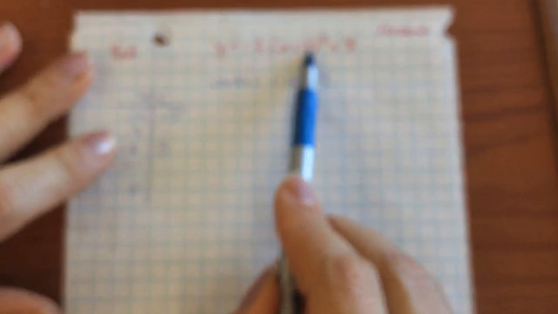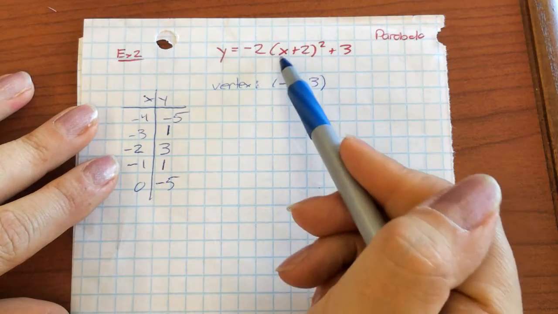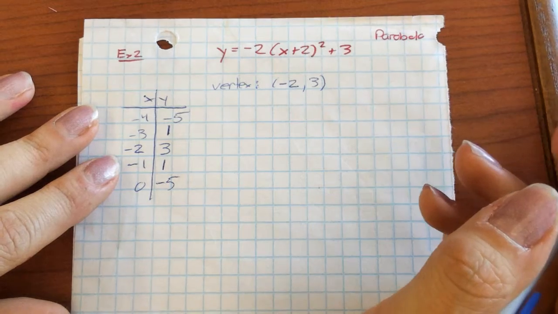-3 plus 2 is -1. -1 squared is 1. Times -2 is -2. Plus 3 is 1. And then these, you can plug them in, but these end up being the same, right? Because it gives me the same value inside, and then I'm squaring it.